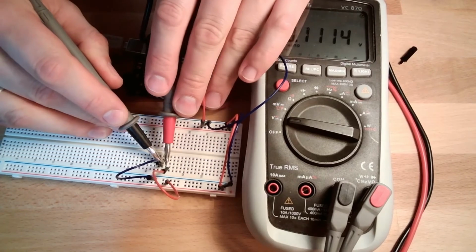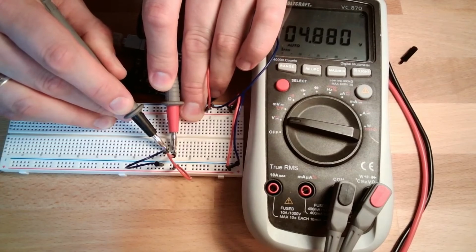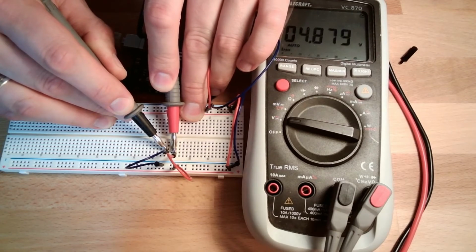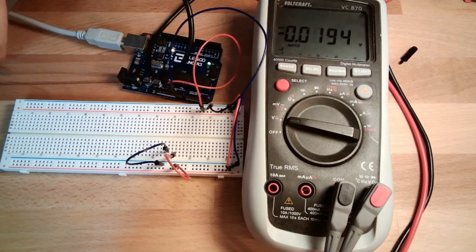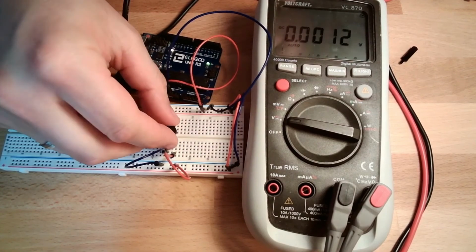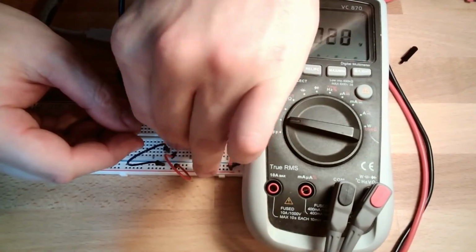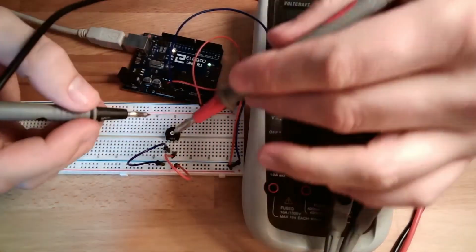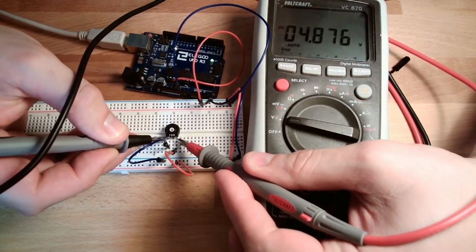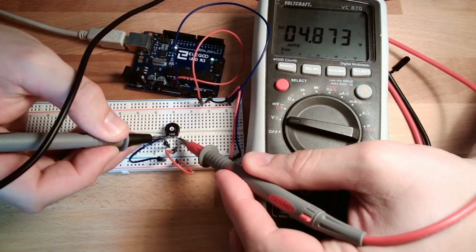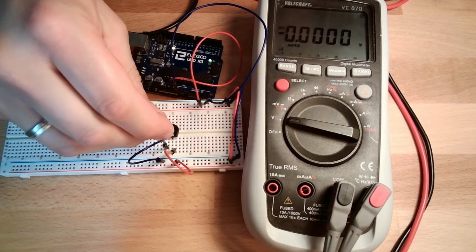Maybe it's a teachable moment. 4.8 volts, like before. Okay, finally. So I plug this in here now. I should also be able to measure 4.8 here. Yeah, now it's working, 4.8. Plug this in again here.